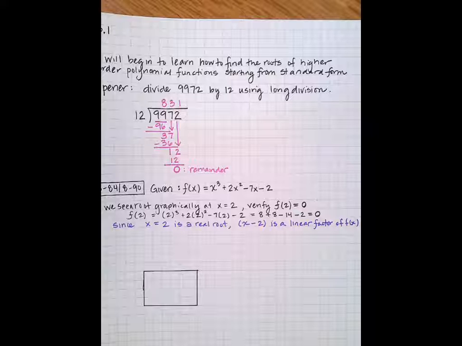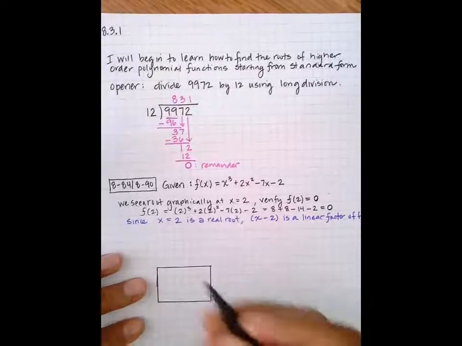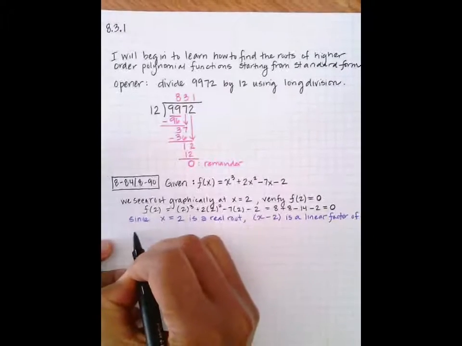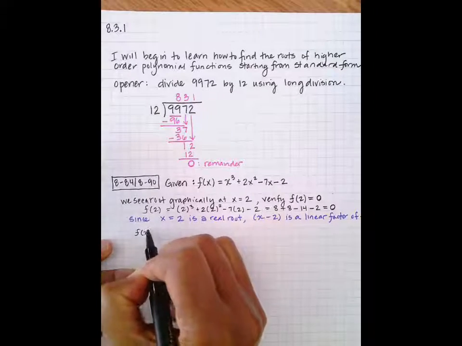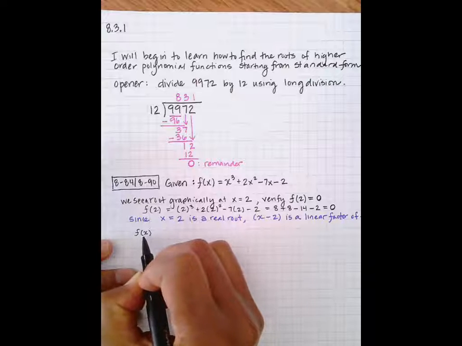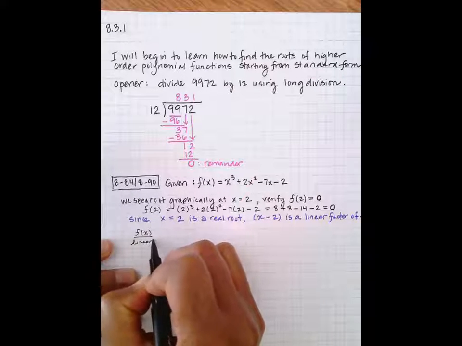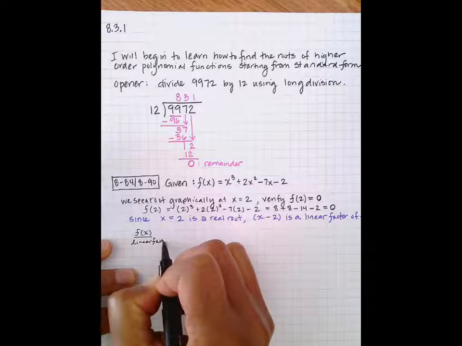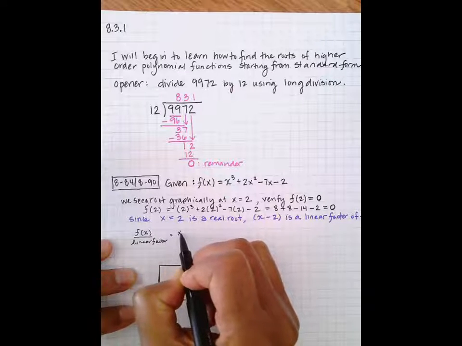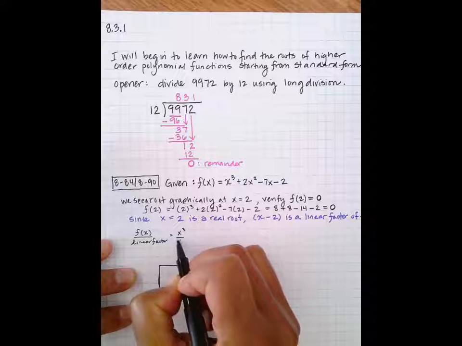So now I have to think about, if I am going to divide a third degree polynomial by a linear factor, what degree polynomial would I have left? So again, if I took a third degree polynomial, f of x, and I divided it by a linear factor here, what degree polynomial would I have left if I had an x cubed up here and an x here?